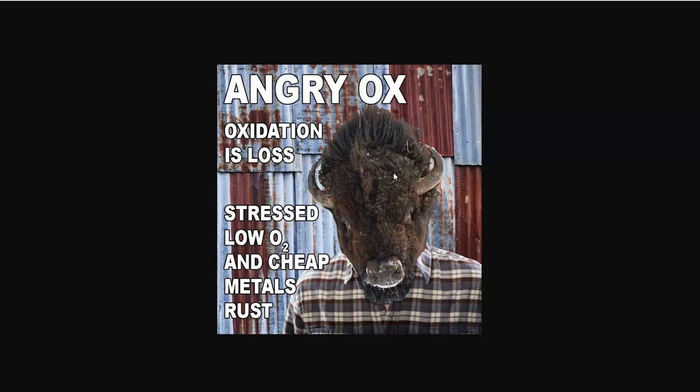Anyway, in this case, look at this guy. He looks like he's lost his job, lost his car, lost his wife, right? So he's angry, this ox, and so we're remembering that oxidization is loss. That's where the ox part of it comes from, and he's lost a lot of things. We're also going to point out later that the ox is stressed. He's got poor air quality, right? He's got low oxygen, and cheap metals are usually the ones that rust. Right, usually. It's not an absolute rule, but it's going to help us.